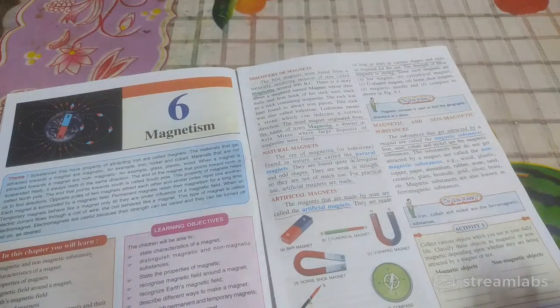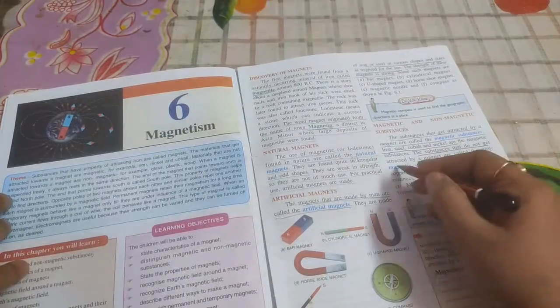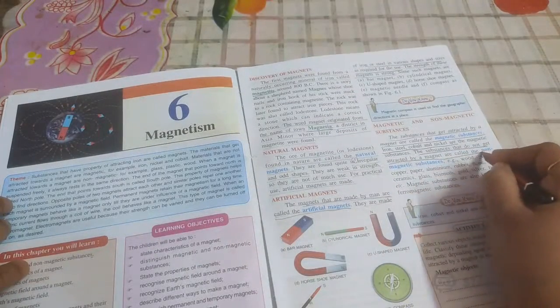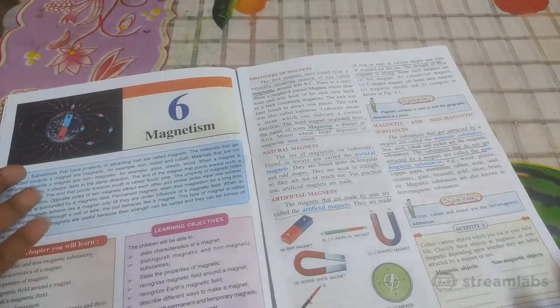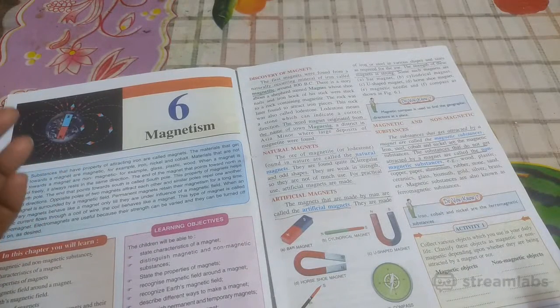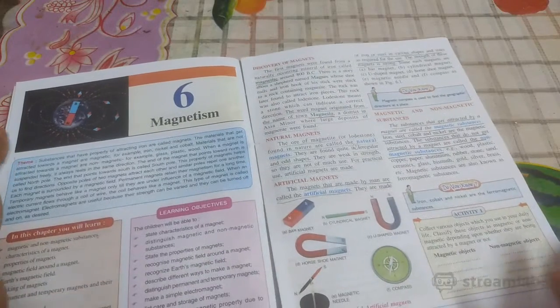Then what are non-magnetic substances? Just the opposite of magnetic substances. Yes. So the substances that do not get attracted by a magnet are called non-magnetic substances. For example, wood, plastic, copper, paper, aluminium, stone. Yes. So this you can do at home also.